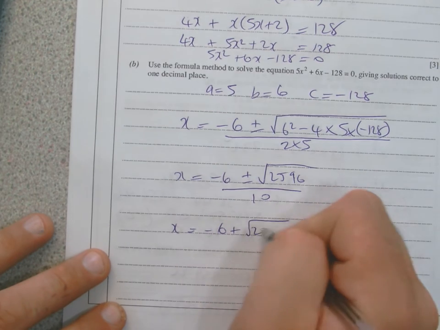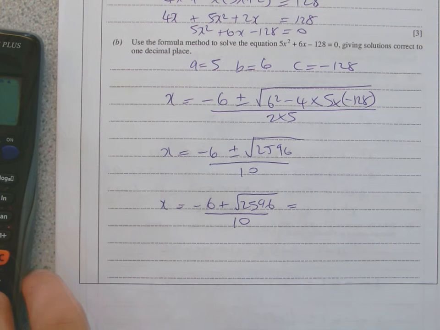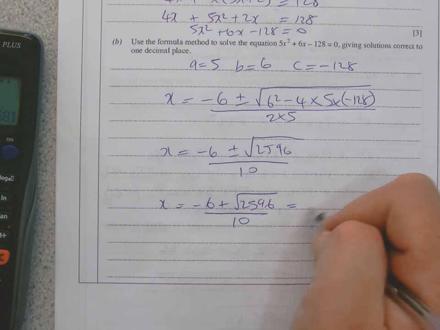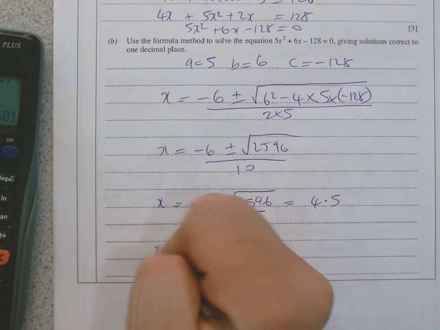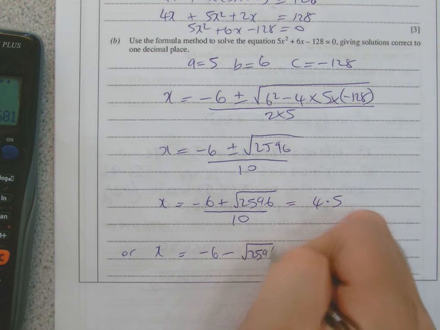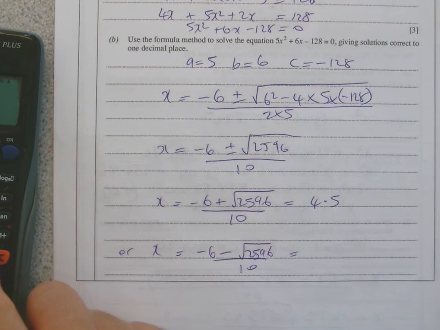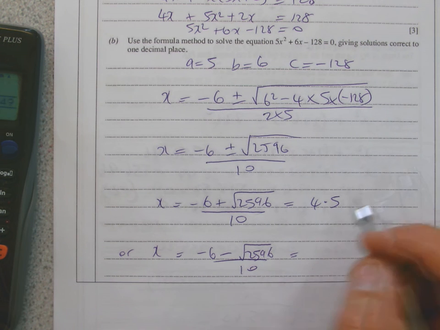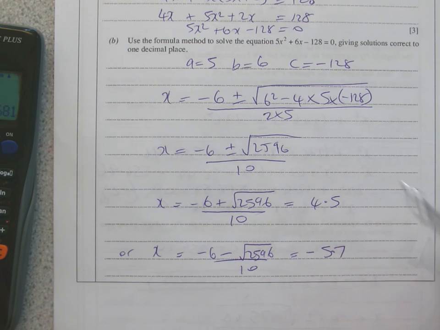So you take the plus option, which is 4.1 to one decimal place, or the minus option, you get minus 5.7.